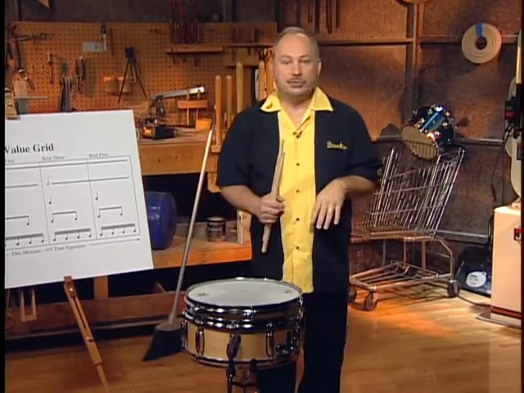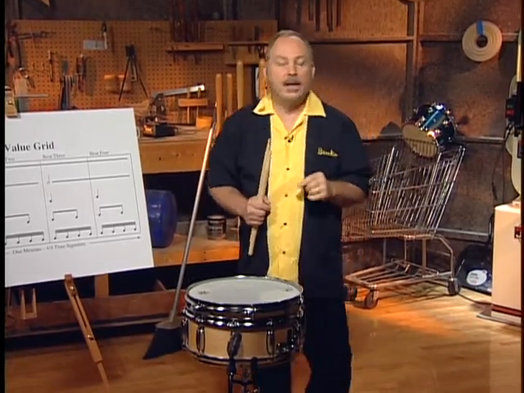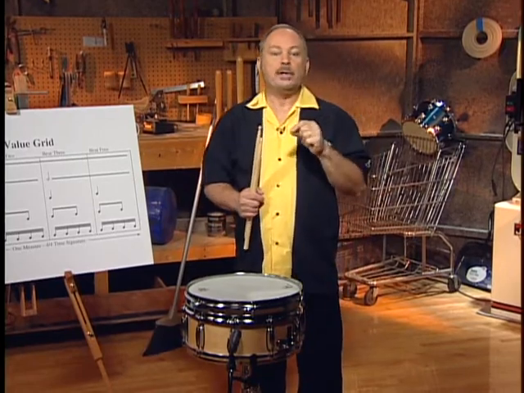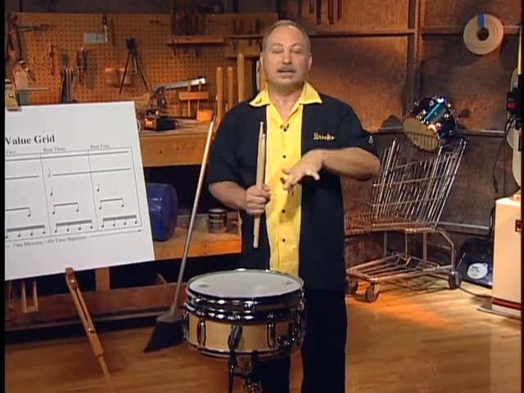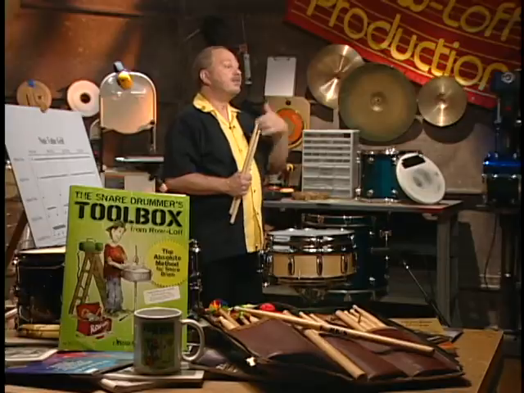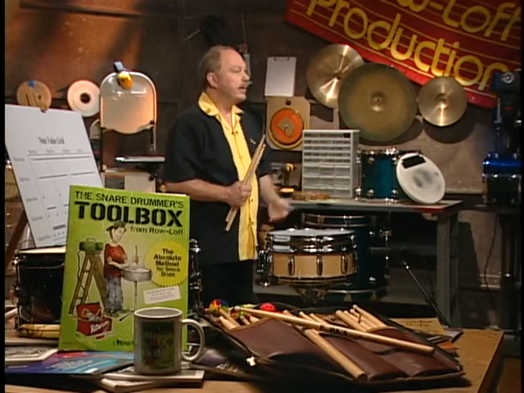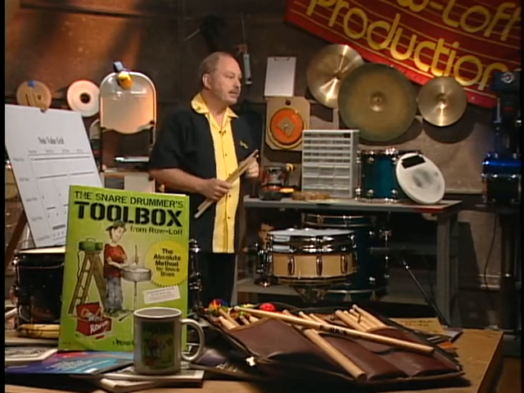Now I'm going to play exercise 1 at the bottom of page 21. Measures 1 and 2 will sound exactly like measures 3 and 4, but they're written differently, incorporating some dotted notes. So here's exercise number 1.